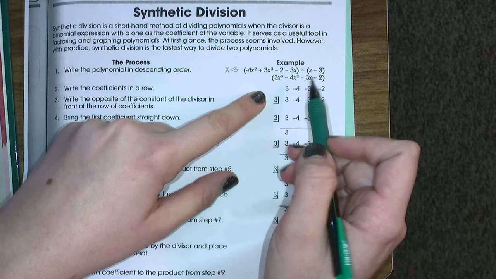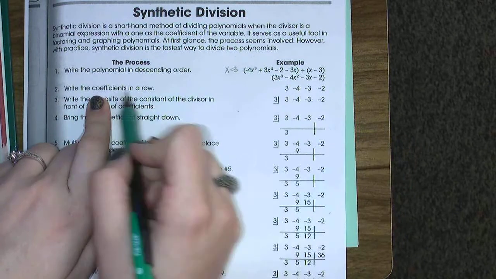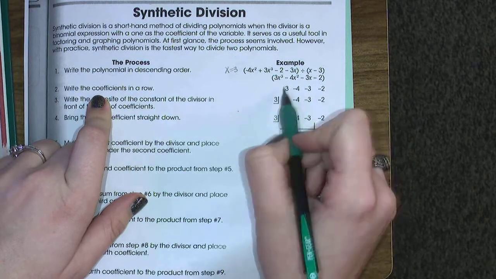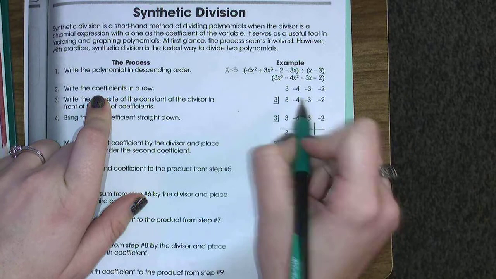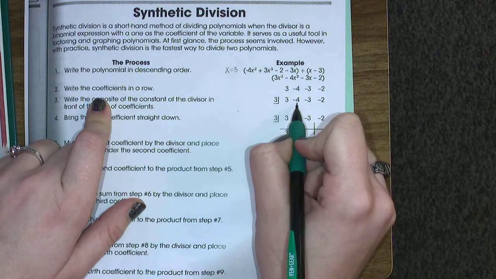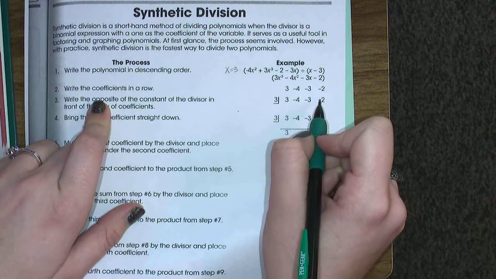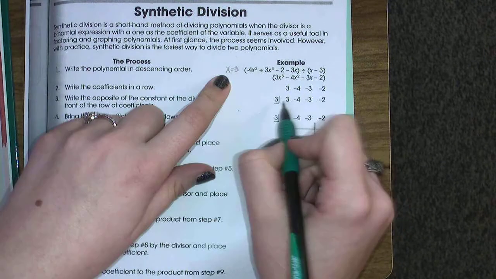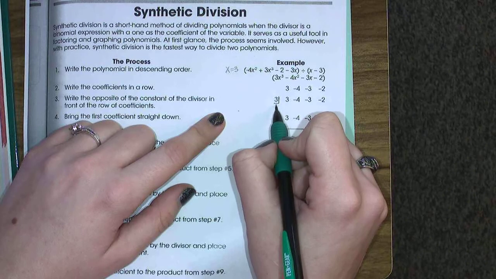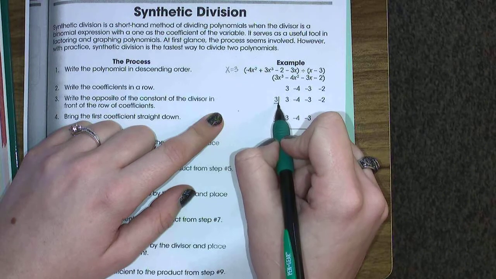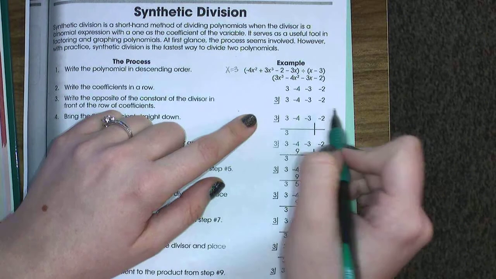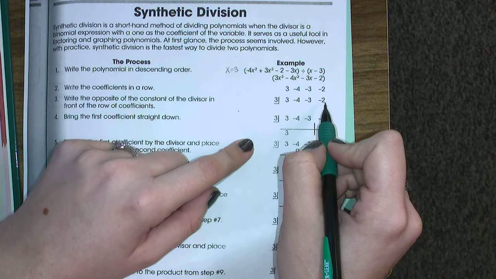And then what you're doing is you're writing the coefficients of each in the row. So that's basically what's happening here: 3, -4, -3, -2, and you have to keep the sign with them. And then whatever x is equal to, you stick it in a box out here. So this is what your initial setup looks like.